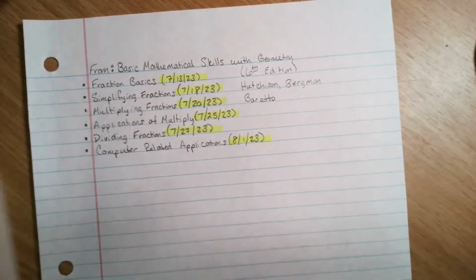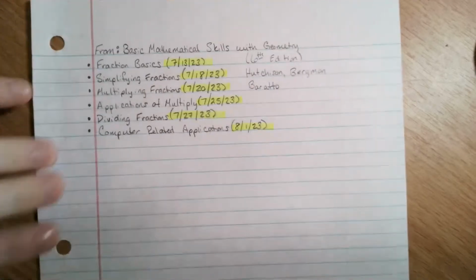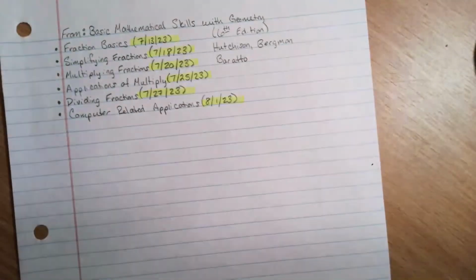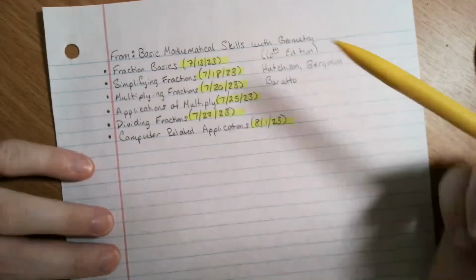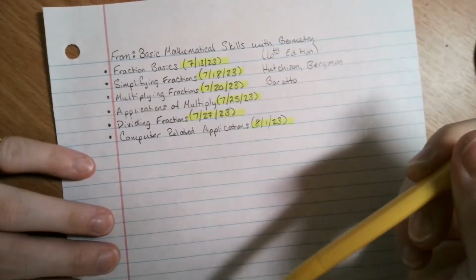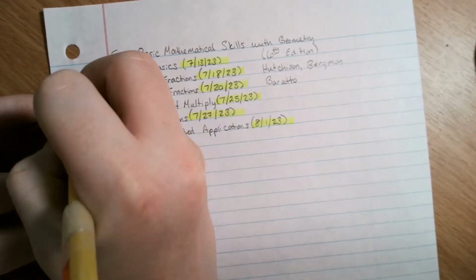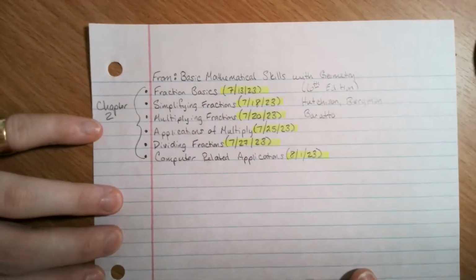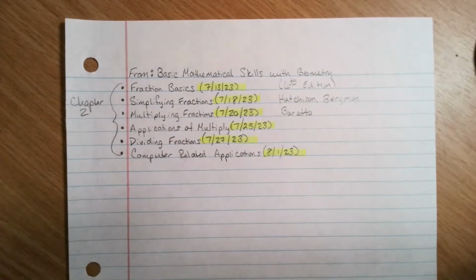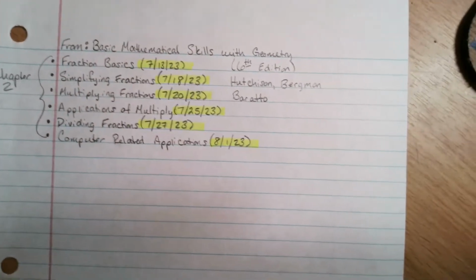Today we finally actually get to address fractions in any way, shape, or form. That is fraction basics. I have herein put in the dates for subsequent sections in chapter 2, I should say. Review of fractions. Sketch this just a little bit that way. There we go. Now you can see everything.